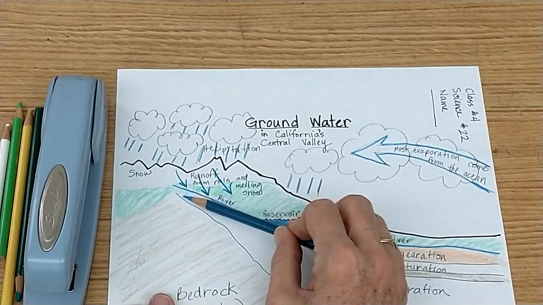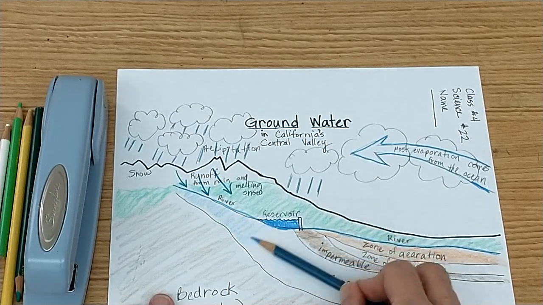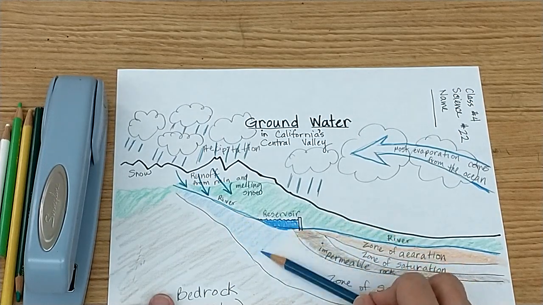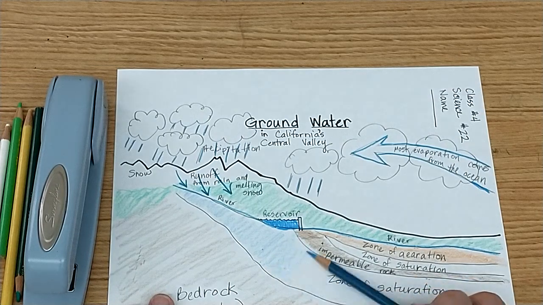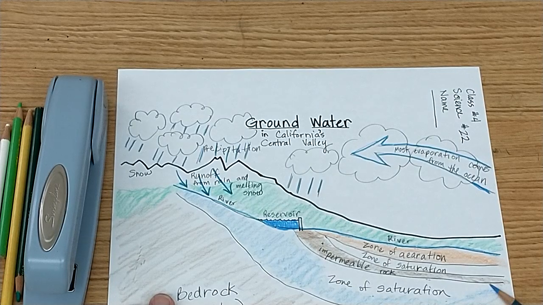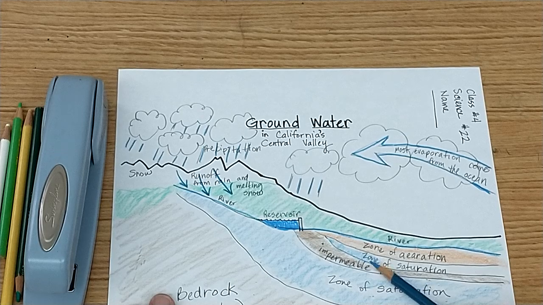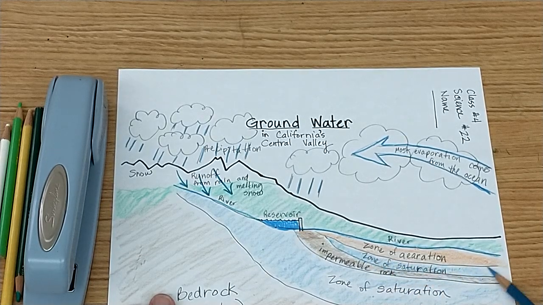Okay, so let's shade this in blue, because this is also water. Don't make it super dark, because it's just too hard to see what's going on if you make it really, really dark. But we'll know. Zone of saturation. And there's another one. This part right in here is also where there's water completely filling all the air pockets between the rocks or the sand.